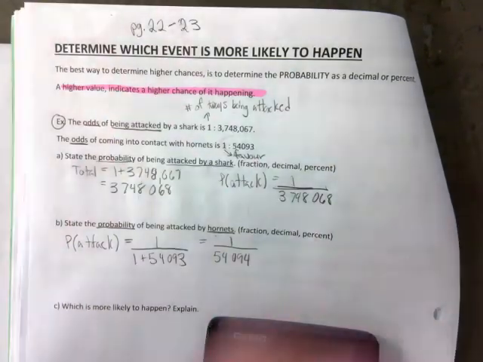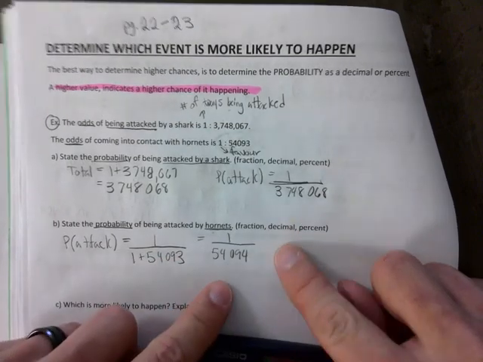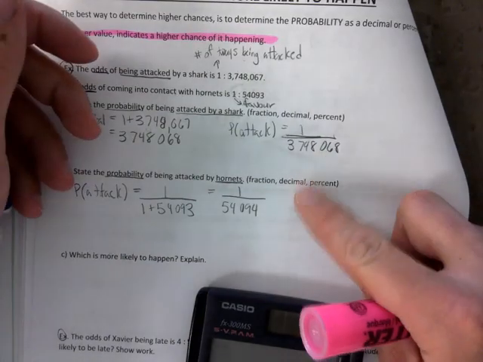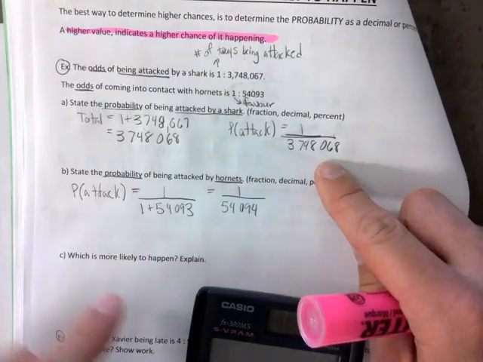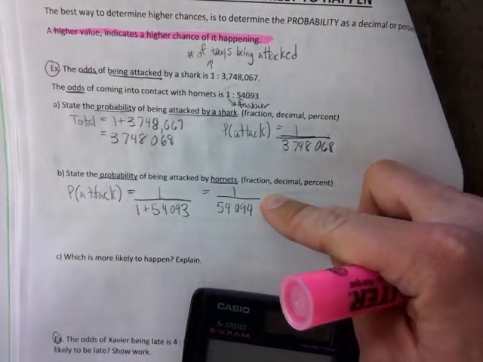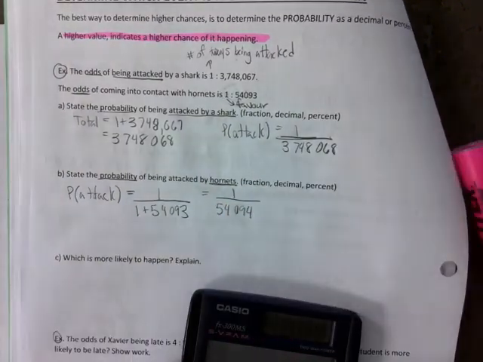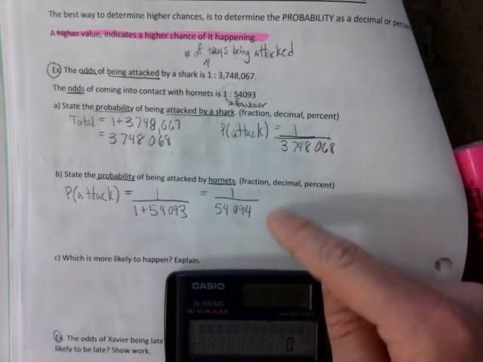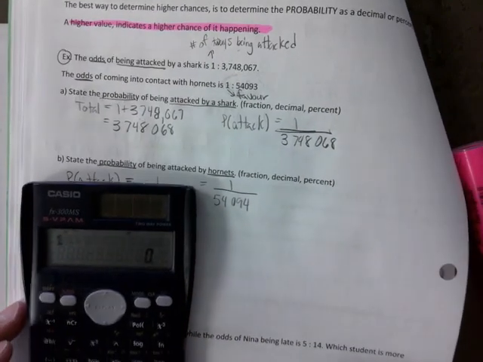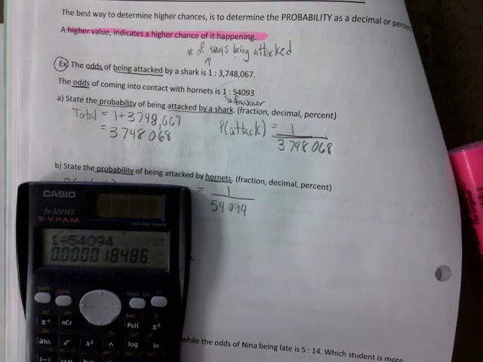The key thing sometimes is that the total we're dealing with is very, very different. So just by looking at the fractions, which one do you think would be more likely to happen? Being attacked by a shark or being attacked by a hornet? Yeah, because this number is smaller. But if you didn't know, comparing fractions can be a little bit difficult, so it's just a good idea to convert. In this case, you may have seen it.